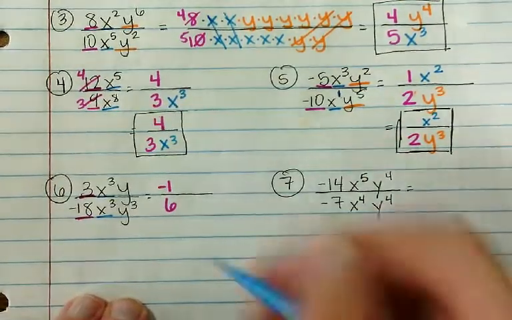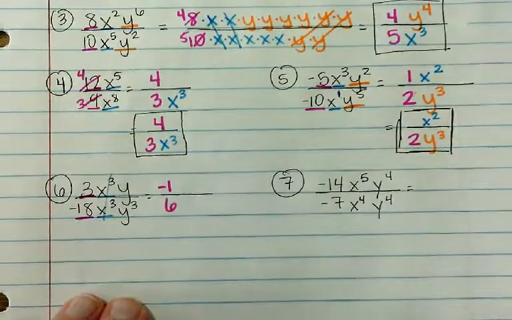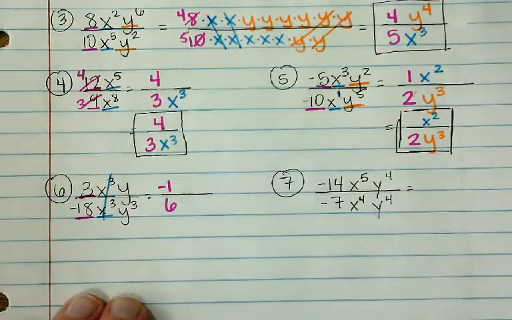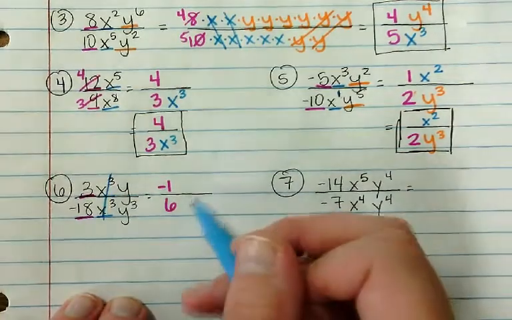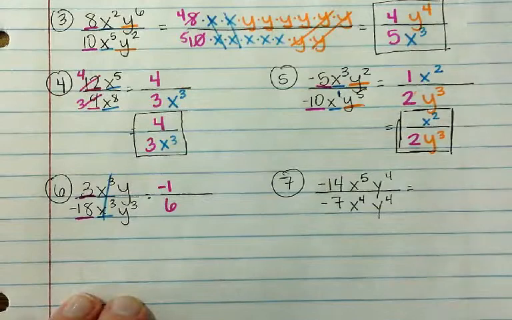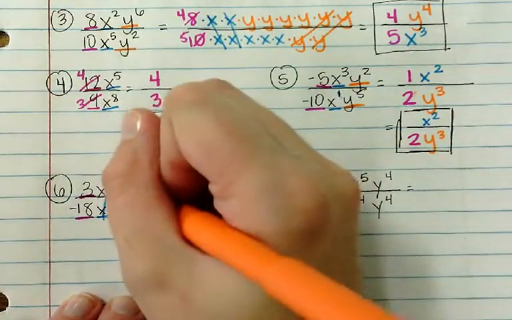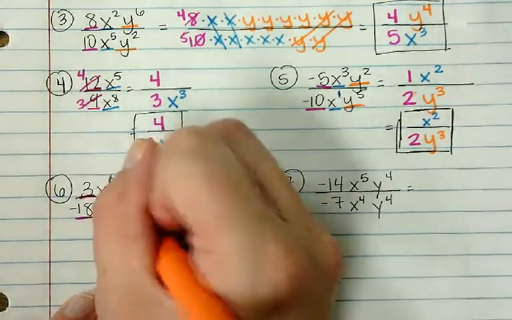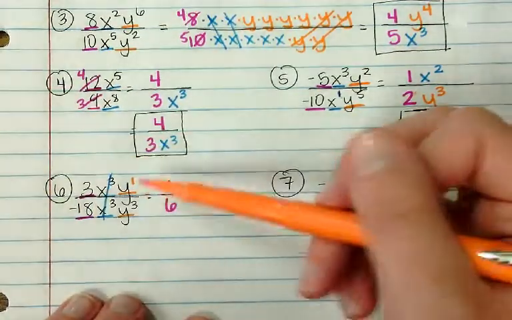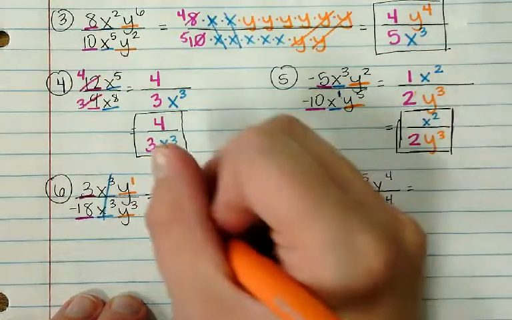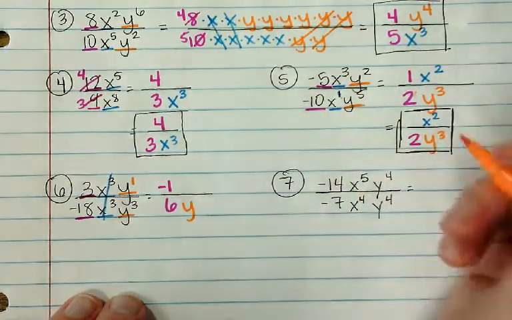So do we have any x's over here? No. All right. And then last but certainly not least, we have y to the 1 over y cubed. So which one's bigger, Finn? So where are my y's going to end up? On the bottom. Excellent. And what is my exponent going to be there? Y to the power of 2, because 3 minus 1 is 2.